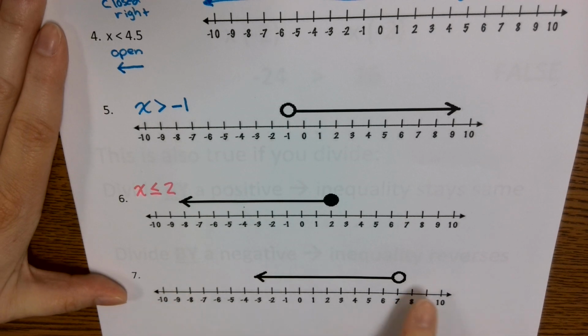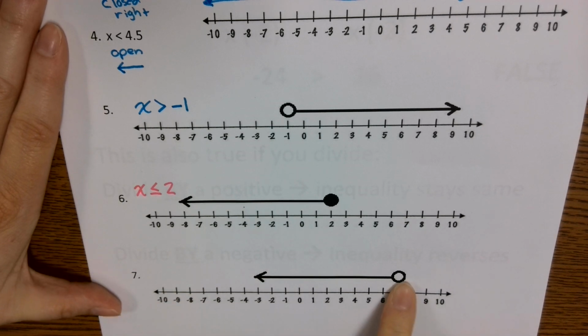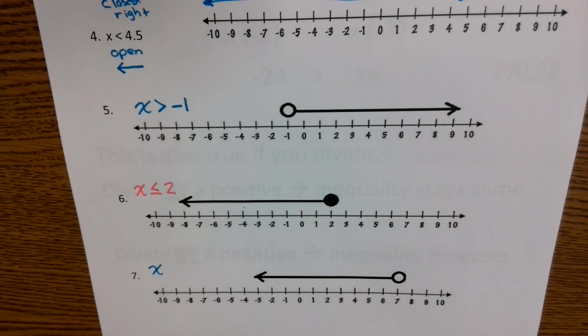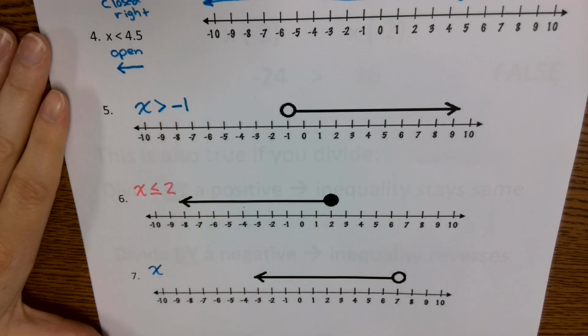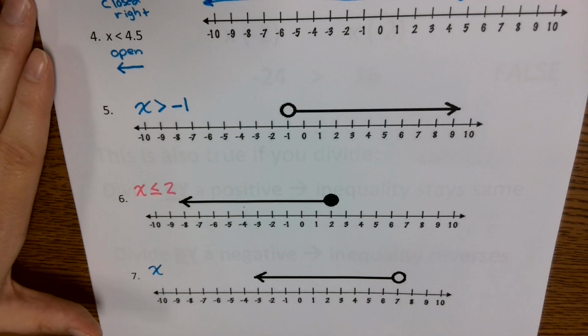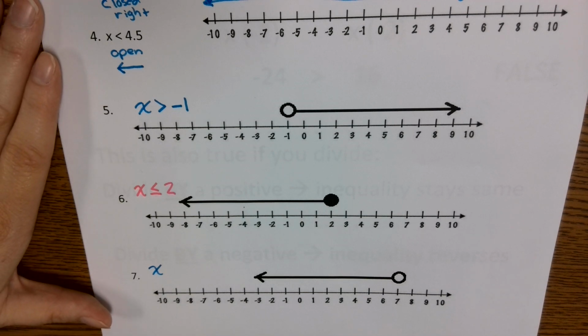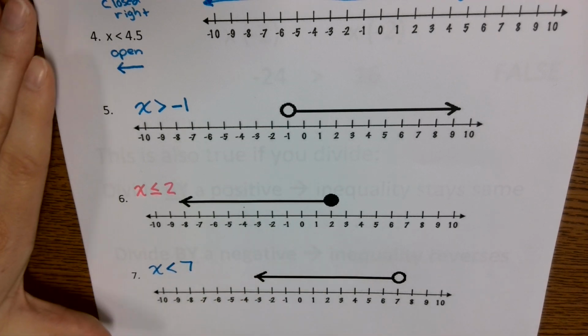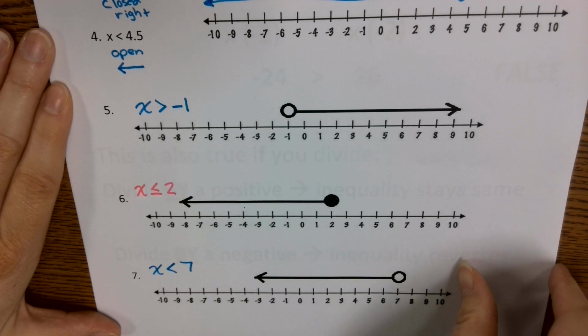Okay, problem 7. We've got an open circle, and it's going to the left. So it's going to be x is what? Who can raise their hand and tell me? Kaden. You're going to have to know how to say it. Very good. X is less than 7. All right, go ahead and flip it to the next page.